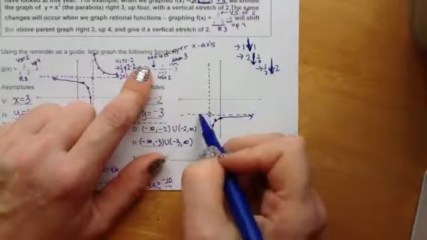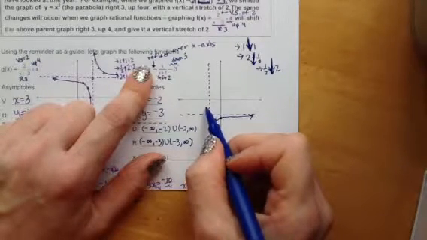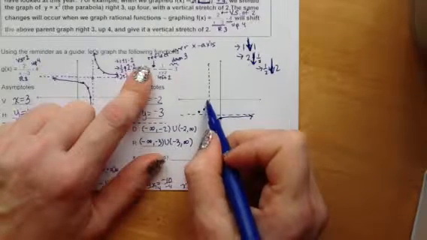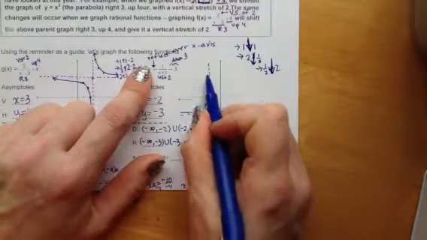And then the same thing, where I would have gone left 1 and down 1, now I'm going left 1 and up 1, left 2 and up a half, left a half and up 2. So I get my other branch here.